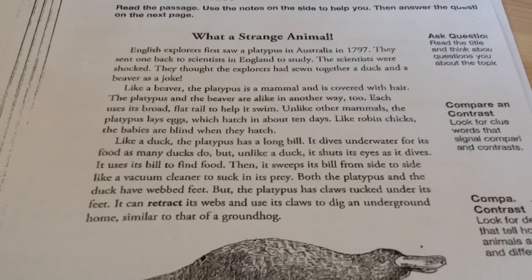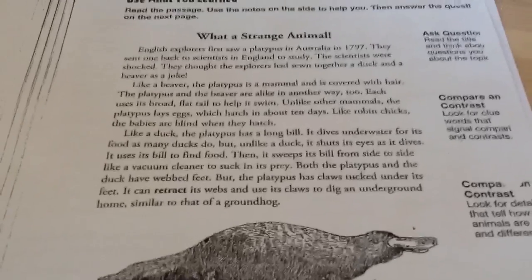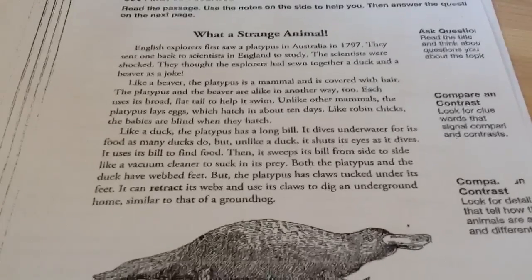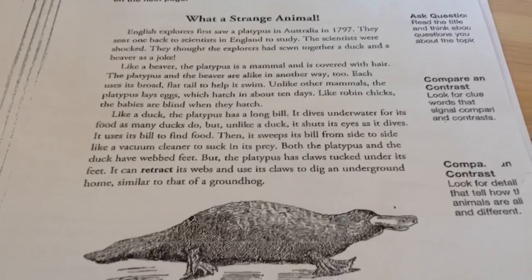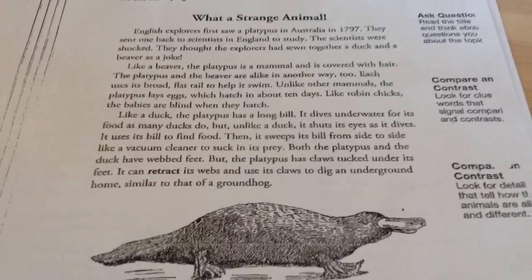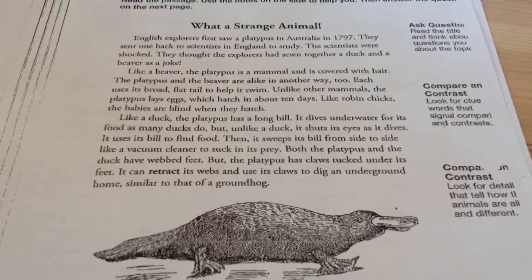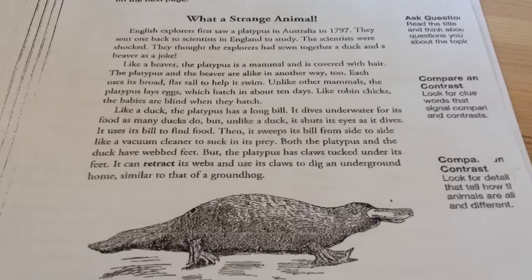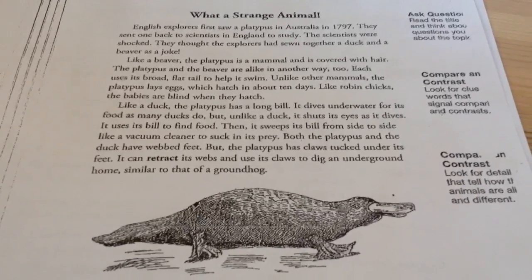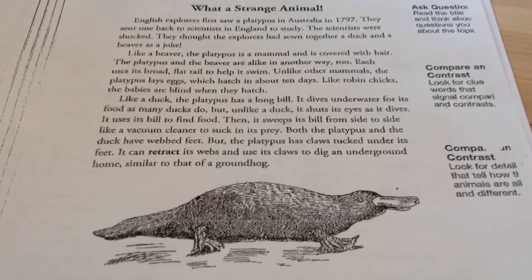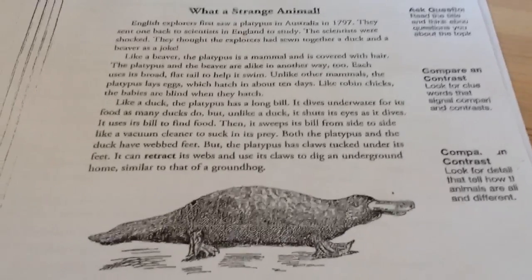What a strange animal. English explorers first saw a platypus in Australia in 1797. They sent one back to scientists in England to study. The scientists were shocked. They thought the explorers had sewn together a duck and a beaver as a joke. Like a beaver, the platypus is a mammal and is covered with hair. The platypus and the beaver are alike in another way too. Each uses its broad, flat tail to help it swim. Unlike other mammals, the platypus lays eggs, which hatch in about 10 days. Like robin chicks, the babies are blind when they hatch.